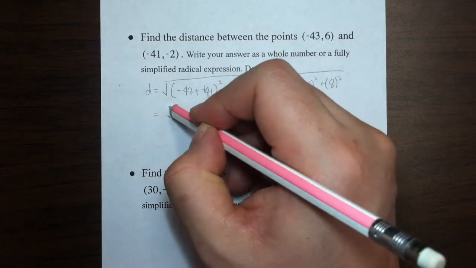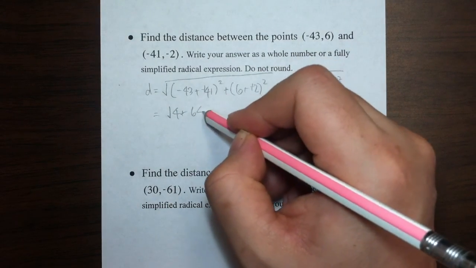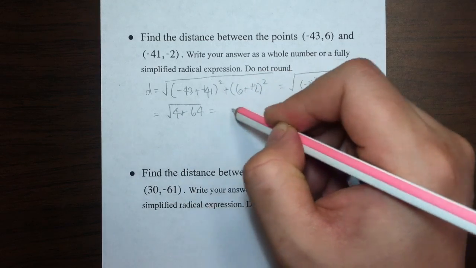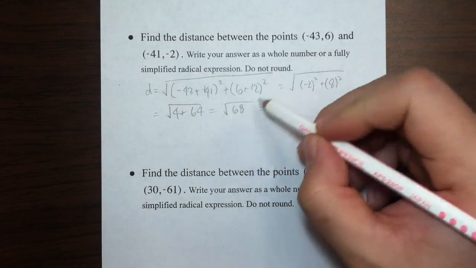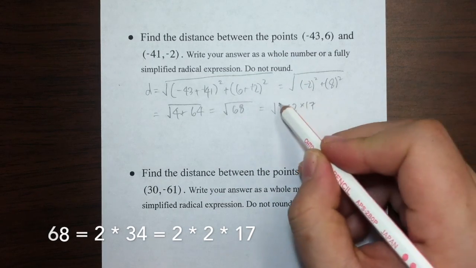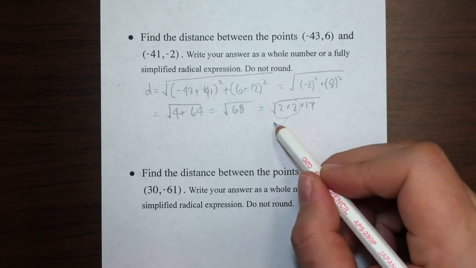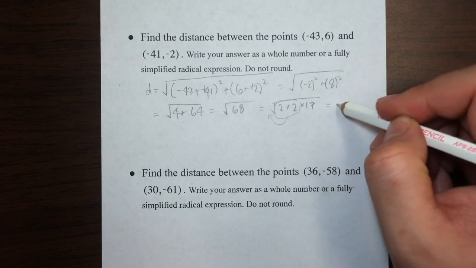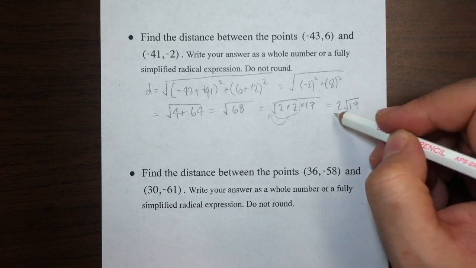Negative 2 squared is 4, and 8 squared is 64. That gives me a total of square root 68. And 68 is 2 times 2 times 17. All of those are prime. I have a pair of 2's, so I can bring out from the square root one pair of 2's, and I have the square root of 17 left.